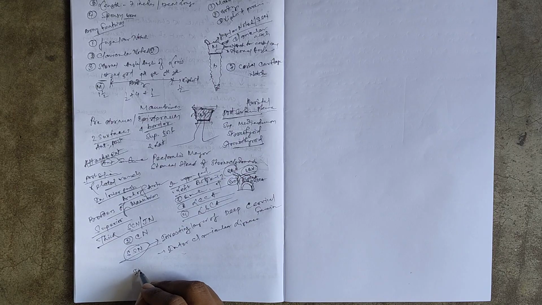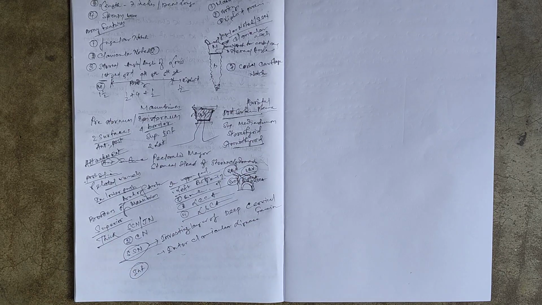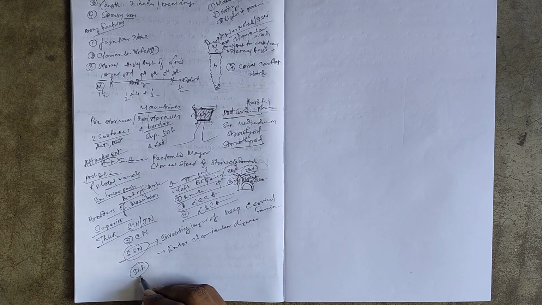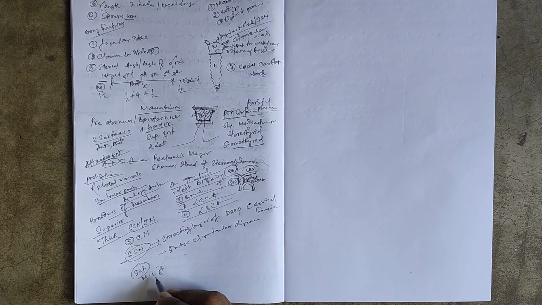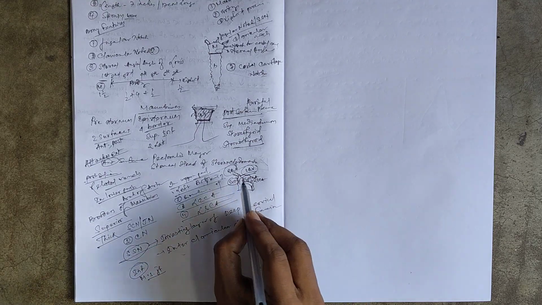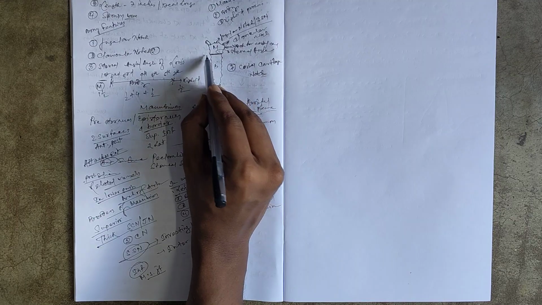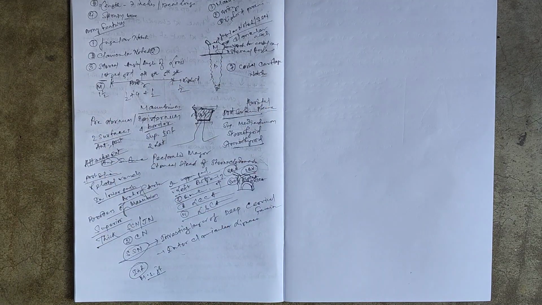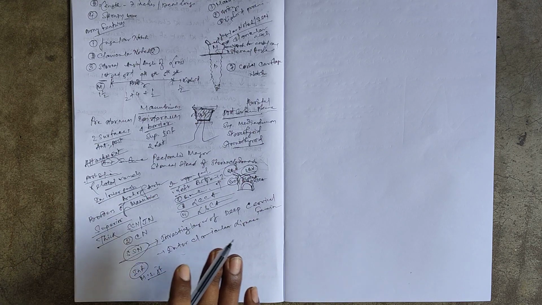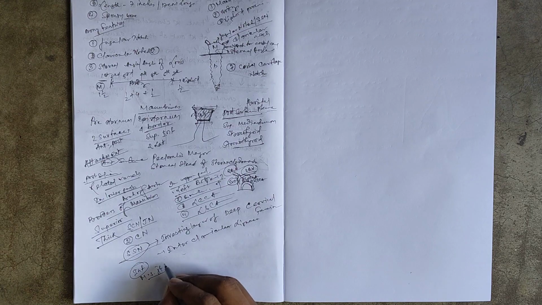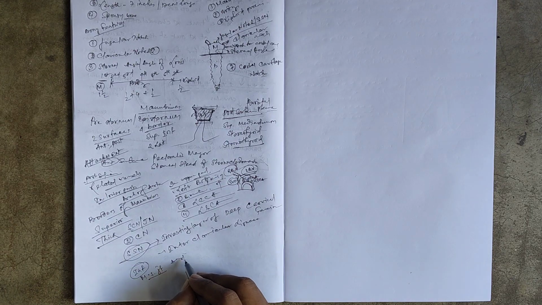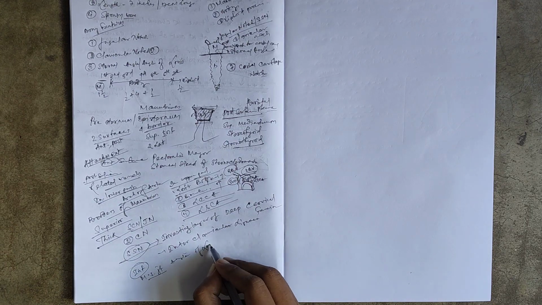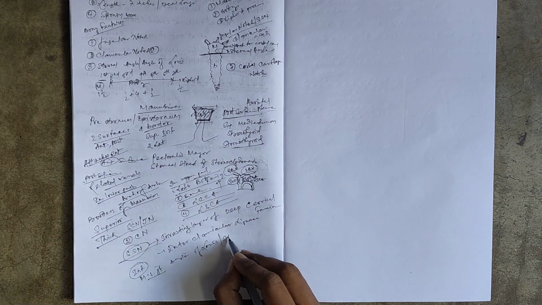Now the inferior border. It forms the manubriosternal joint. This is the manubrium, this is the body, and this joint is known as the manubriosternal joint. This joint forms a little angulation-like projection known as the angle of Lewis or sternal angle.